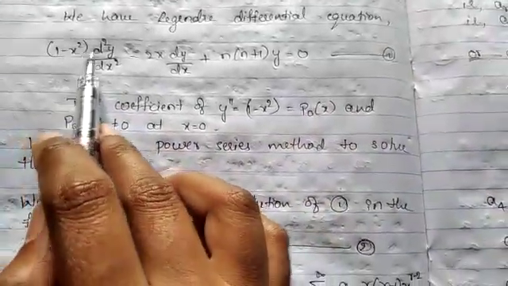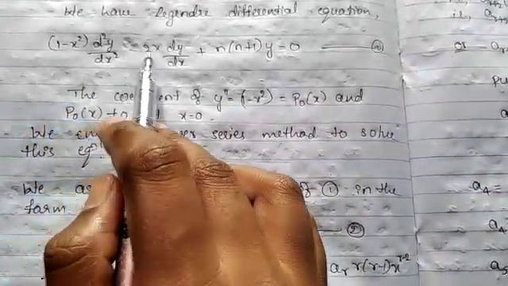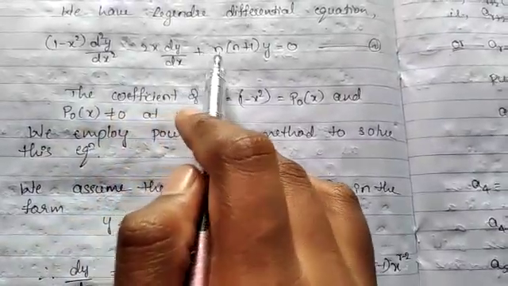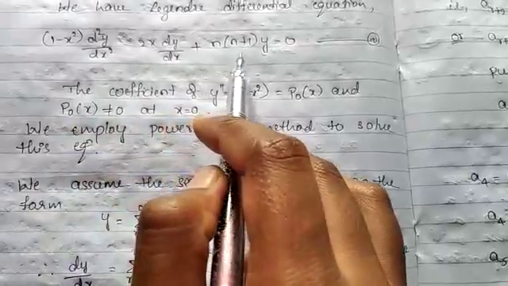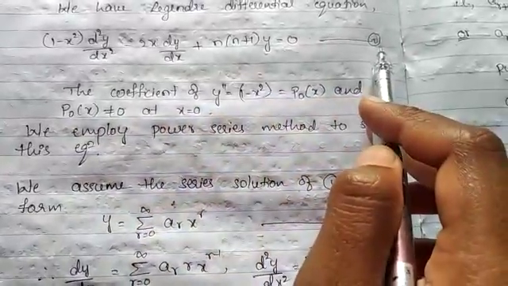The Legendre differential equation is (1 minus x square) d square y by dx square minus 2x dy by dx plus n into (n plus 1) y equal to 0. This is the Legendre differential equation. Take this as equation number 1.